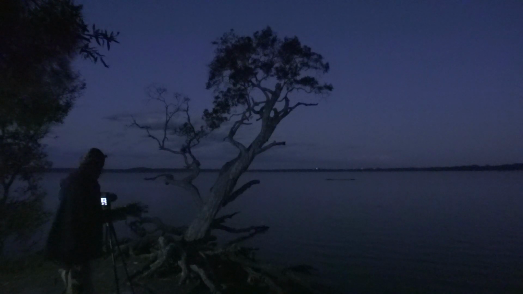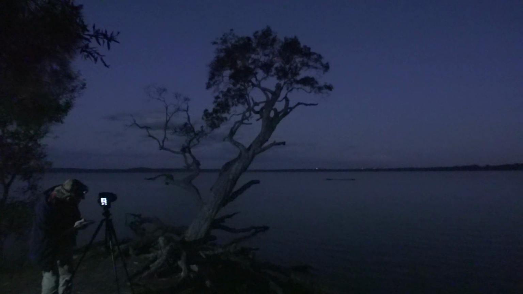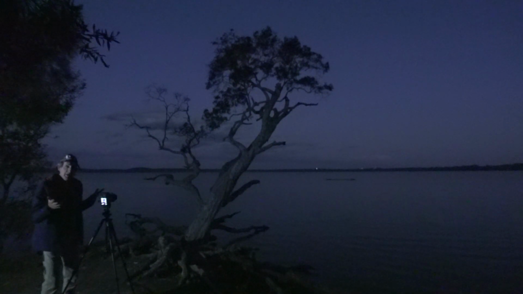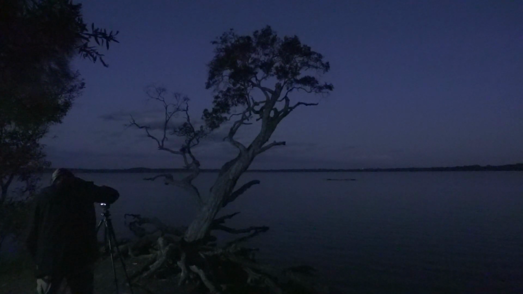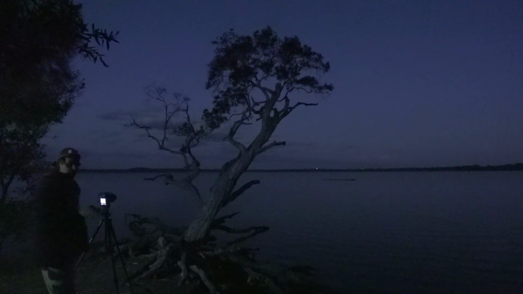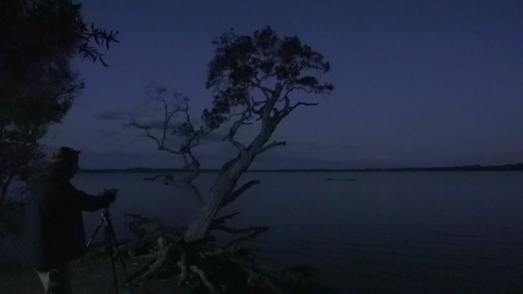I know I'm in the dark here, but the camera's telling me I'm at least 2 stops underexposed just for a couple of minutes, maybe like 4 minutes. We'll go down to 25 seconds. That looks really nice. There is a very light breeze, so there's just little ripples here across the lake.